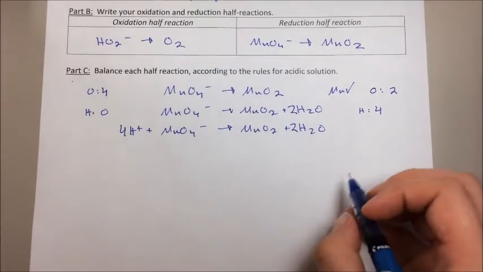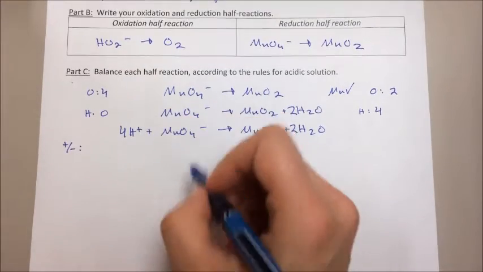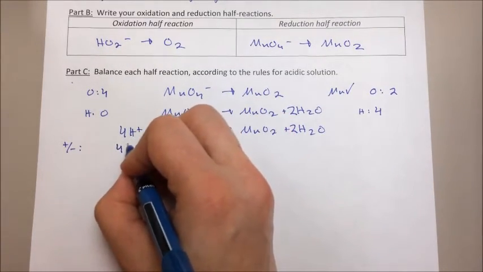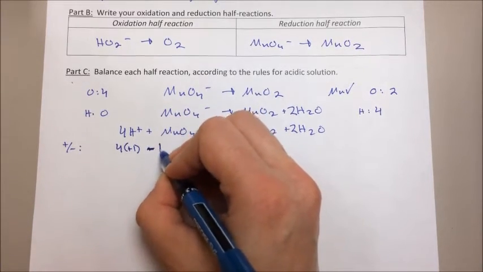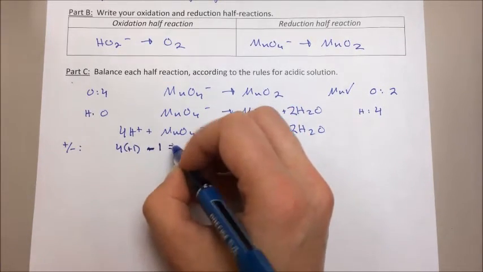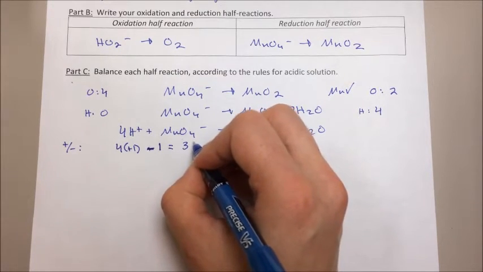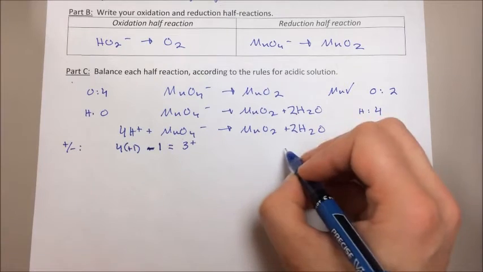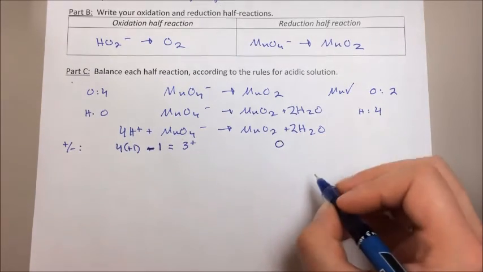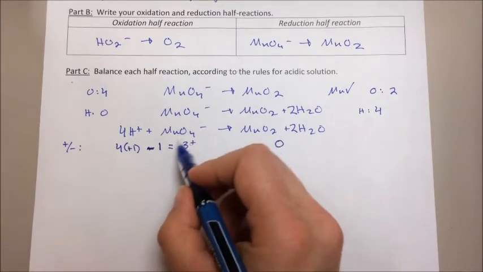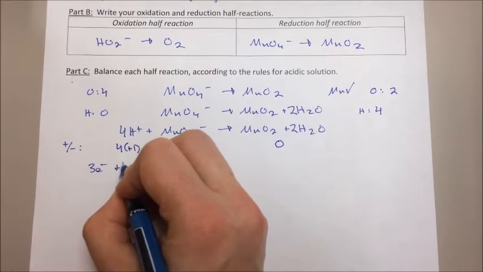Our last step is to balance charge. On our reactant side, the total charge is 4 times +1 minus 1 for the permanganate, to give us a total charge of +3. Whereas on the product side, all of these are neutral molecules, so the charge is 0. We have to neutralize that +3 by adding 3 electrons to the reactant side.